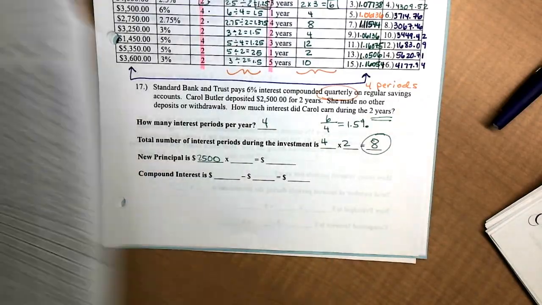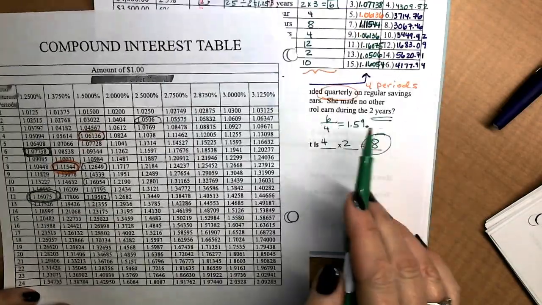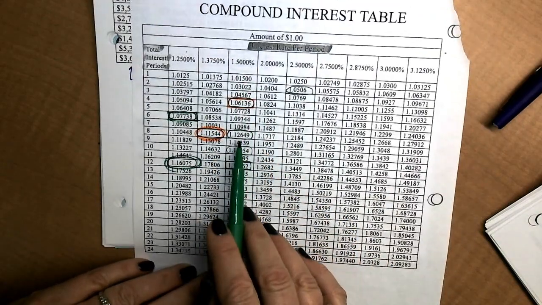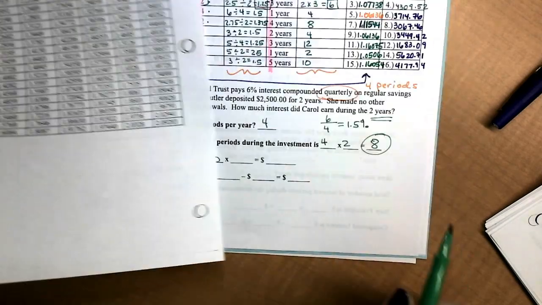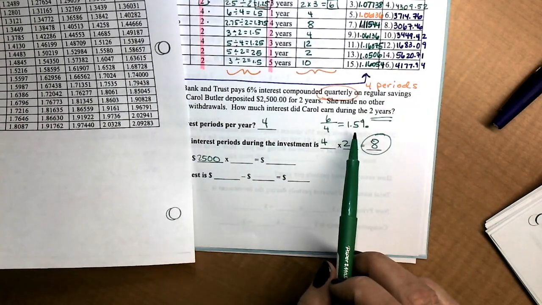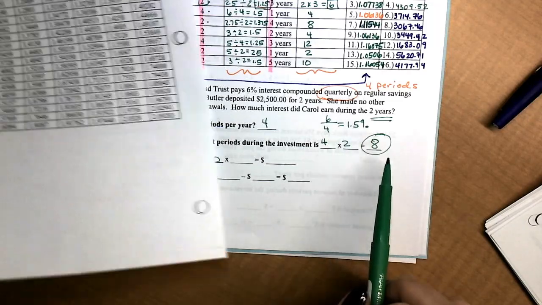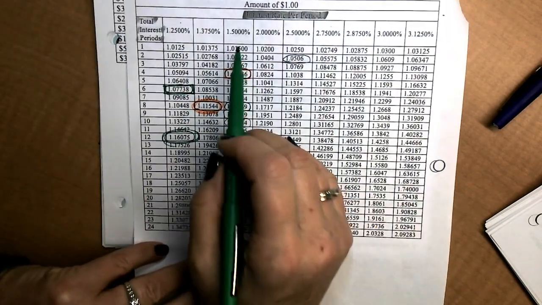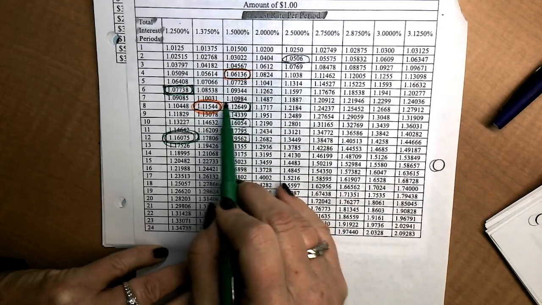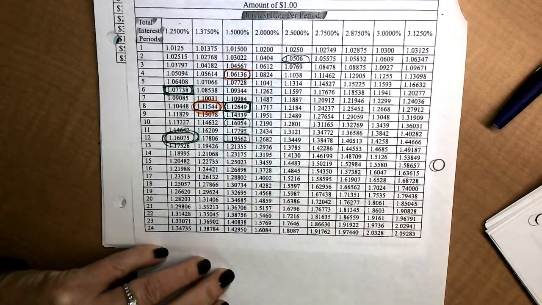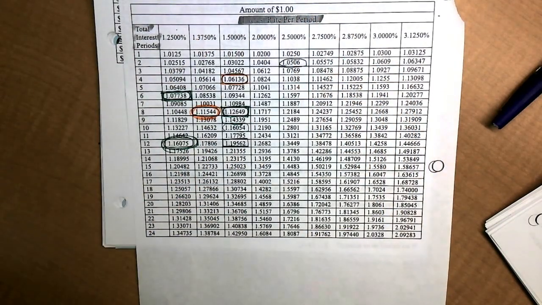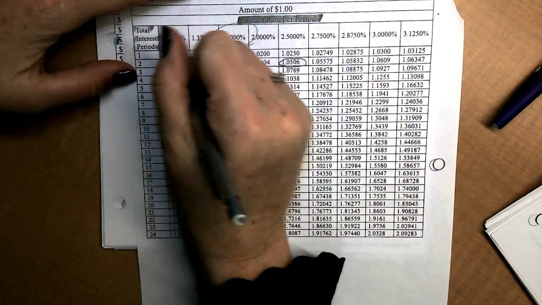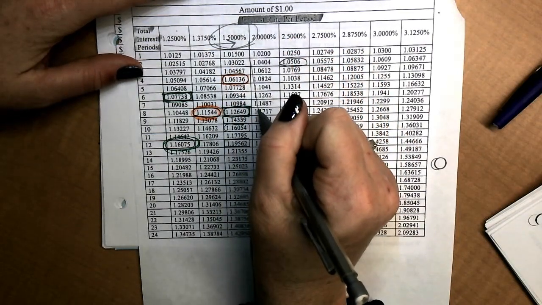So I'm going to use my chart. 1.5% for the 8 compoundings is 1.14339. Nope, I lied. Wait. 1.5 and 8. Am I going down the right? Sorry about that. 1.5, 8 is 1.12649. So again, you go 1.5. I don't want to highlight this too much. Maybe I'll use a pencil so I can erase it. But you're going 1.5% first and then down to the 8 years.